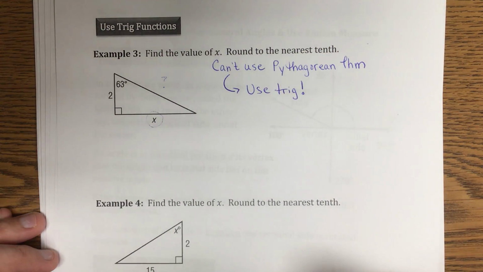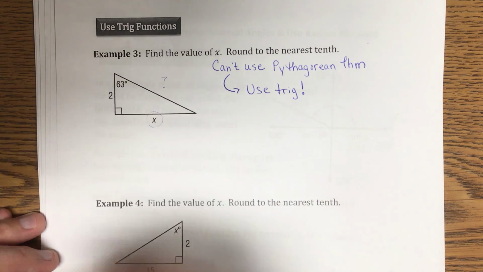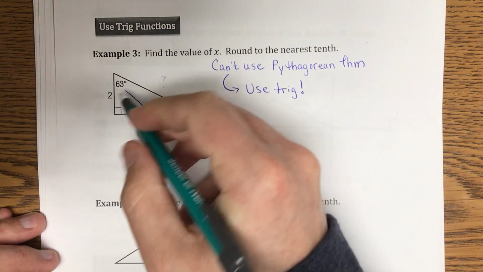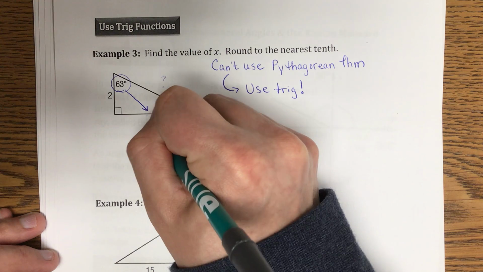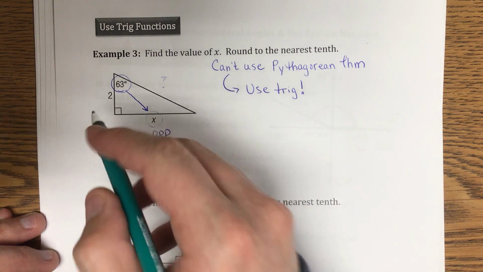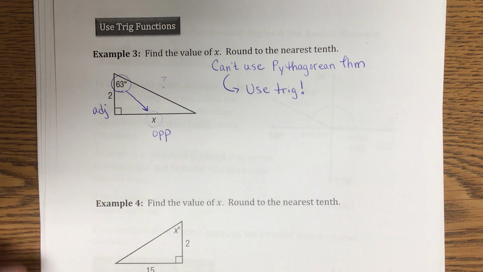to answer this question, because now I'm going to relate this angle that they gave me to these sides. Let me go ahead and label my triangle. If I'm going to use 63 as my angle of reference, then this is going to be opposite. And then this side is also a leg, so this is going to be adjacent. So then you just figure out which trig function could I use.